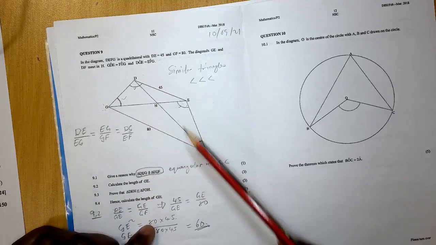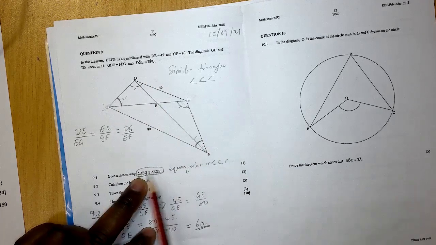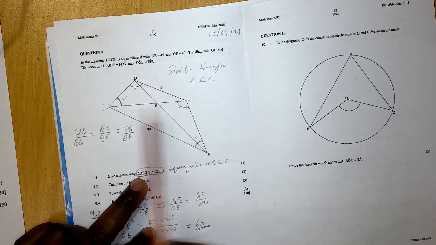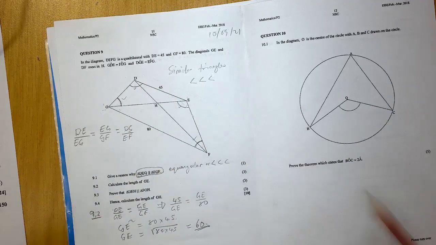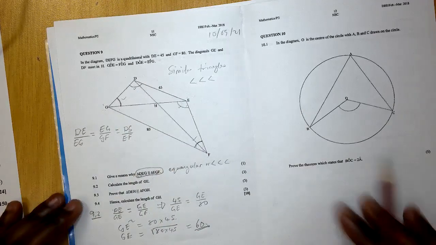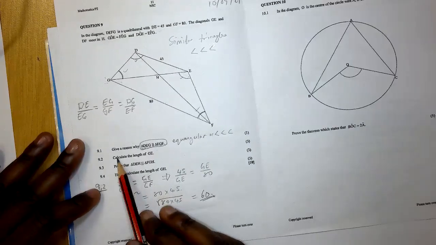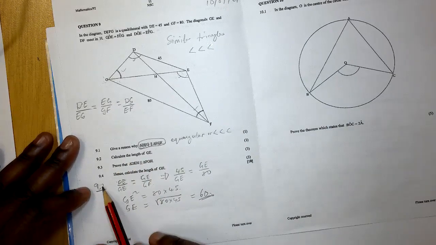Then what else? So we see that the G is in the last G, which is equal to F, on the last one, F and G. Then E is equal to G here. That's how you must write when you're writing your proportional triangles. Now, calculate the length of, okay, we found that. So it's 60. Now we are asked to find what?